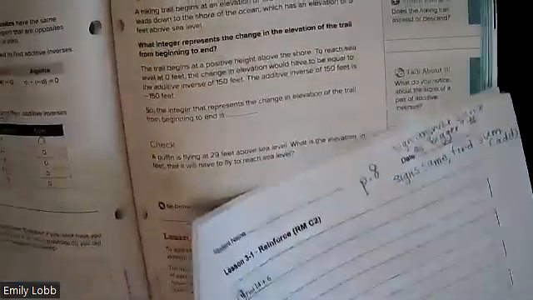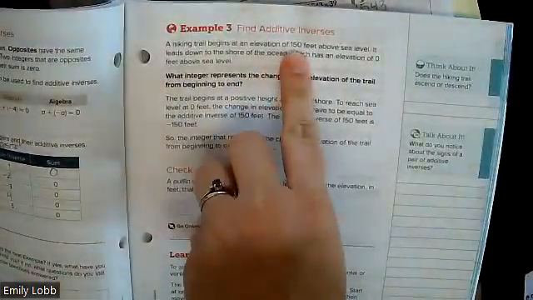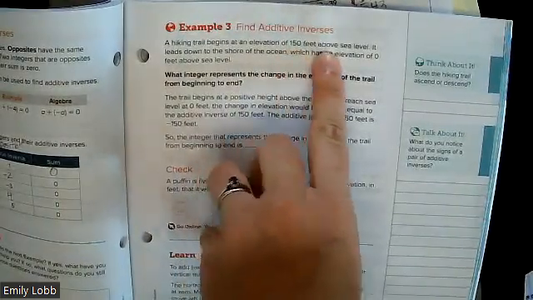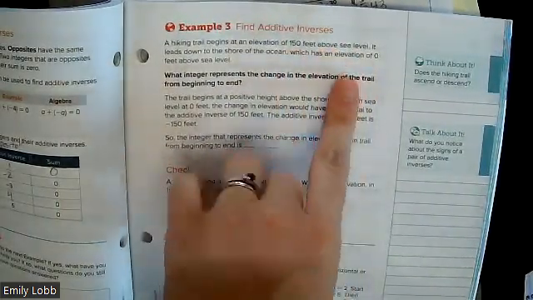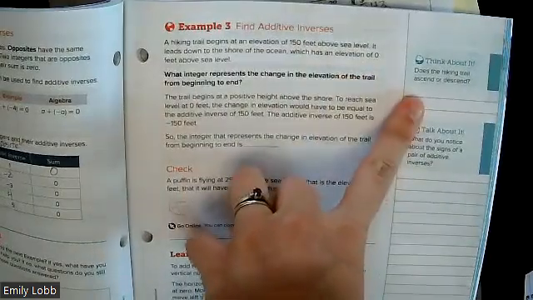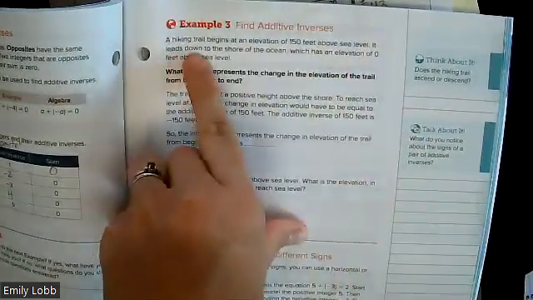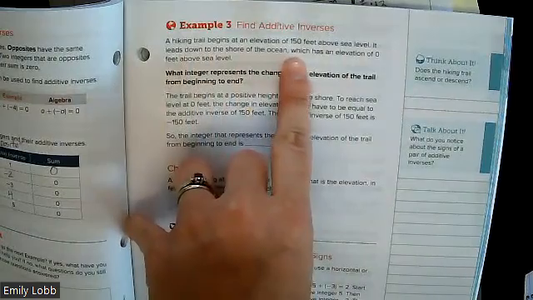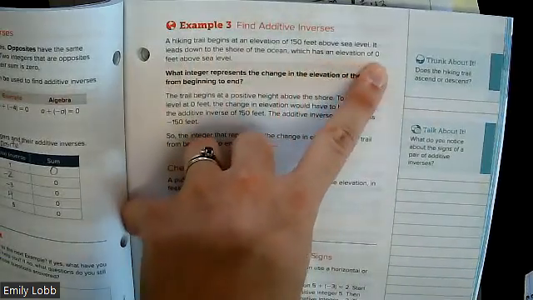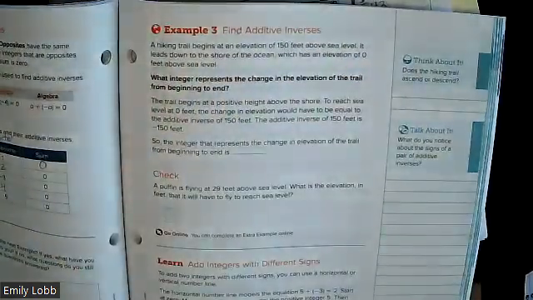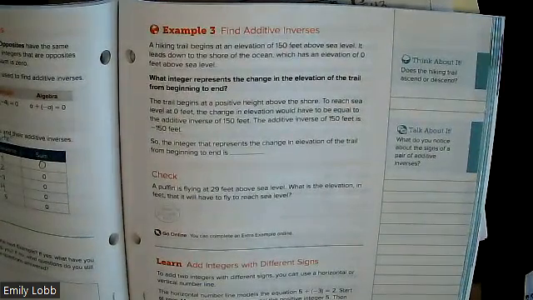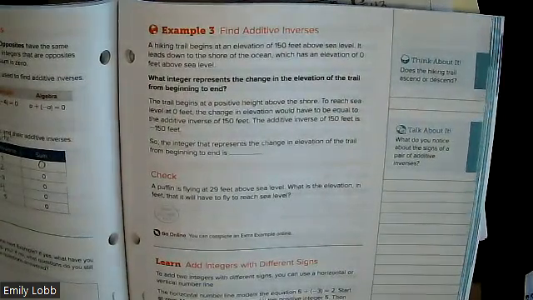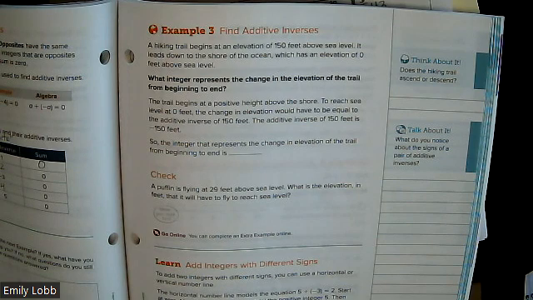Now a hiking trail begins at an elevation of 150 feet above sea level. So this is just a positive 150. It leads down to the shore of the ocean, which has an elevation of 0 feet above sea level. What integer represents the change in the elevation from beginning to end?